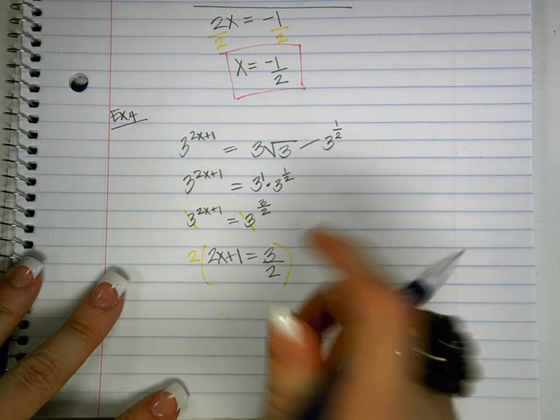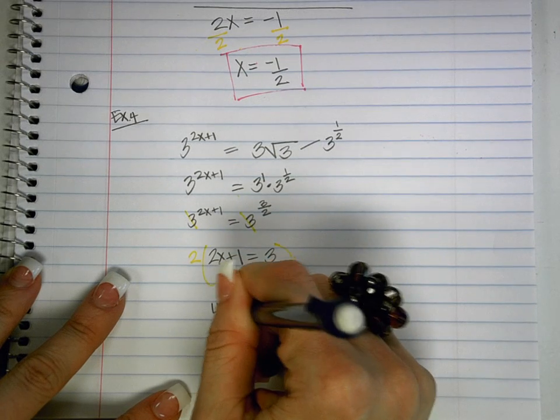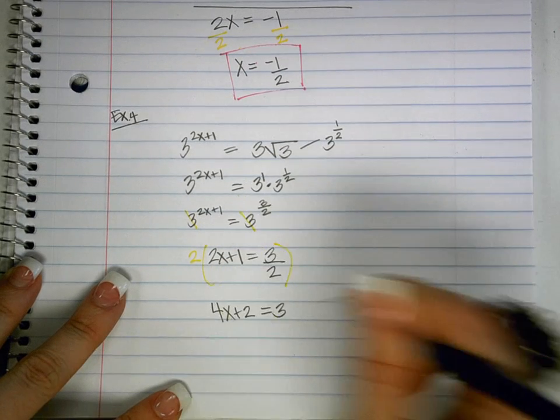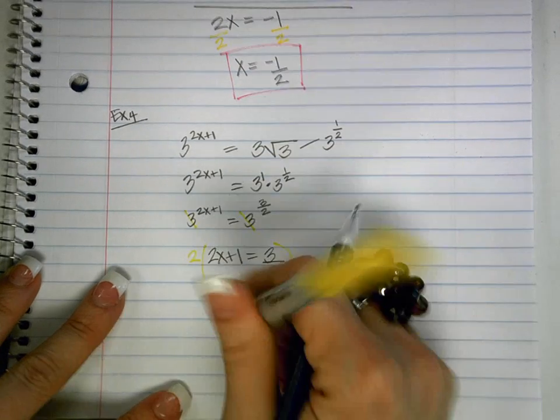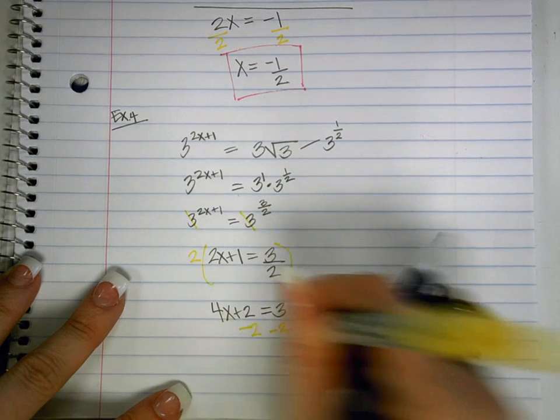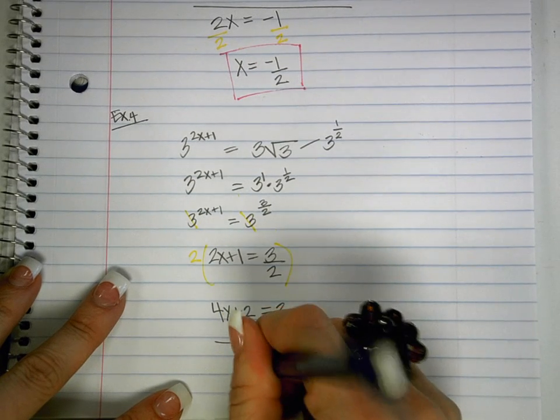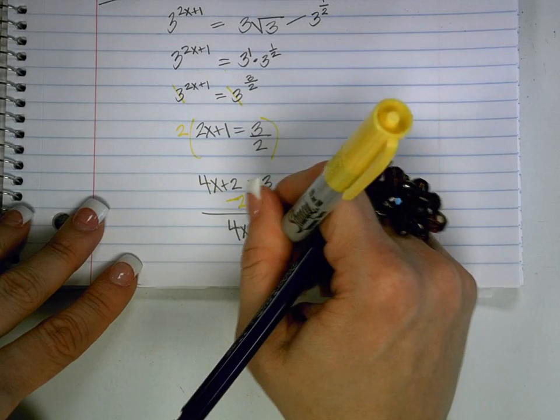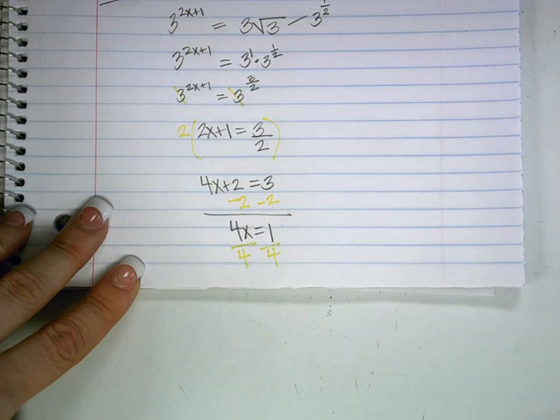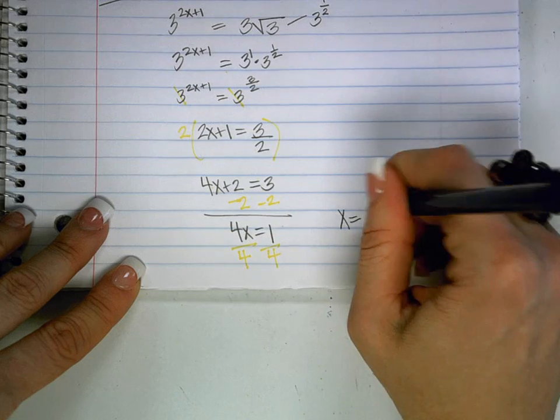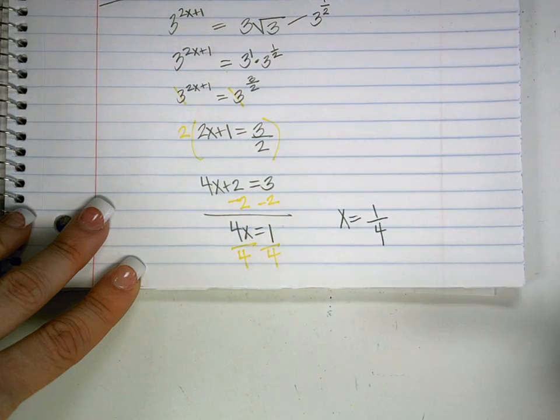So distribute your 2. We got 4x plus 2 equals 3. And then you can solve. Subtract 2 from both sides. We got 4x equals 1. Divide both sides by 4. And you should get an x value of x equal to 1/4.